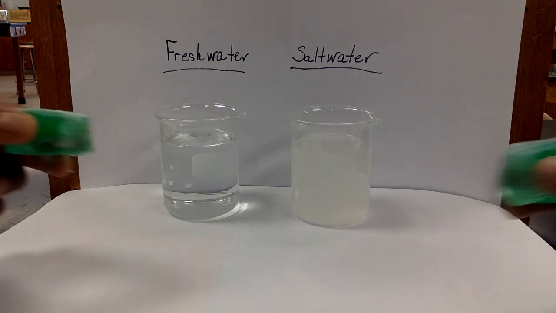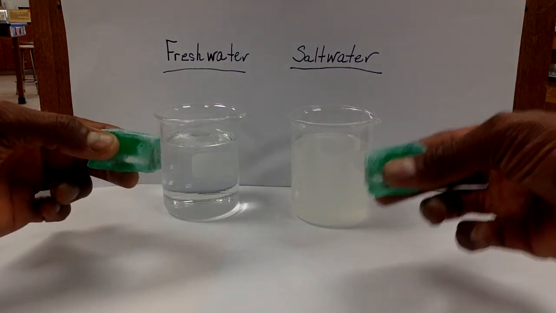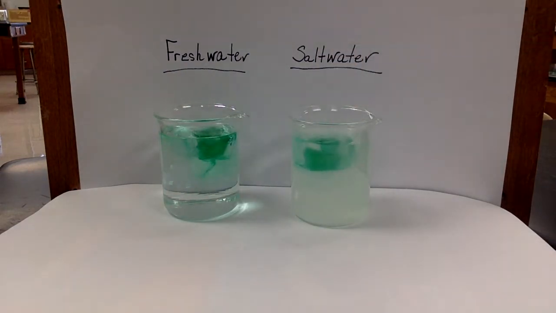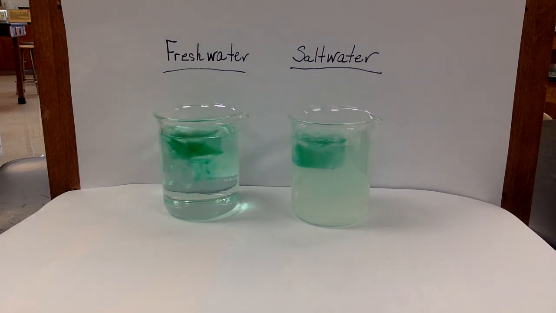All right, I have colored ice cubes. They're green. I'm going to add an ice cube to each beaker. And we're going to observe what happens. So as we're waiting, you might want to record a few observations as far as what you see going on.